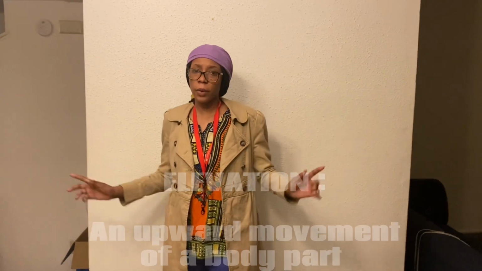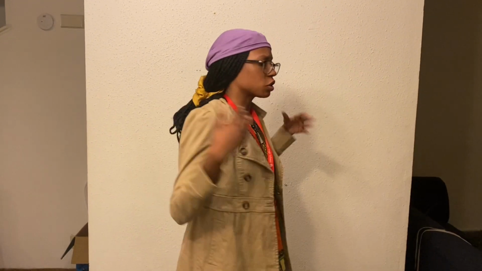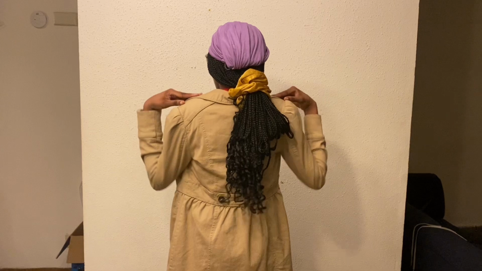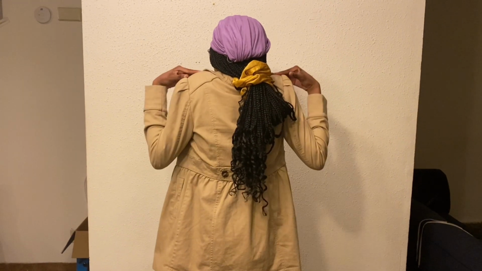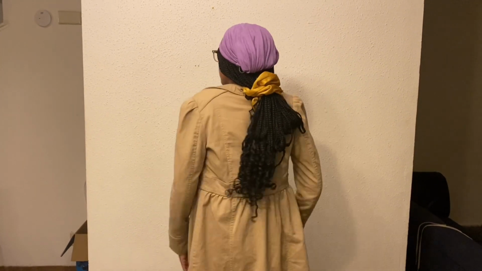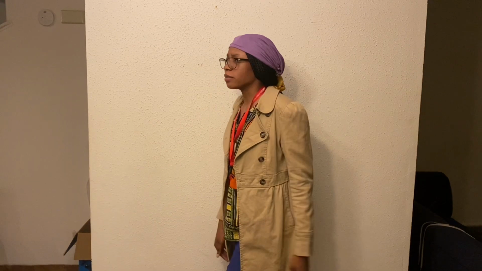The last joint movement is elevation, basically an upper movement. An example of this is your shoulders. Notice how mid-length, but as I'm shrugging up, it's giving elevation, upward movement. Timmy, oh yeah, come here.